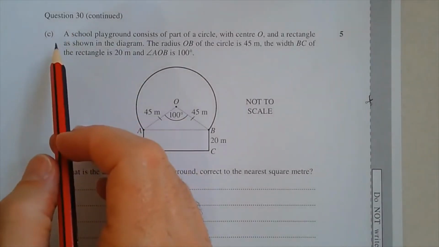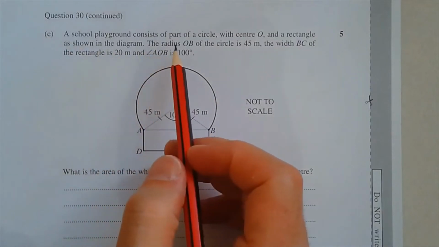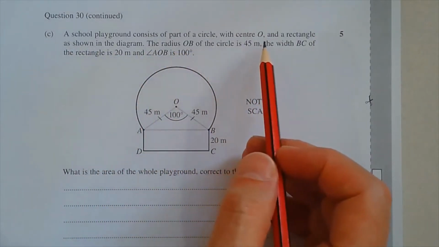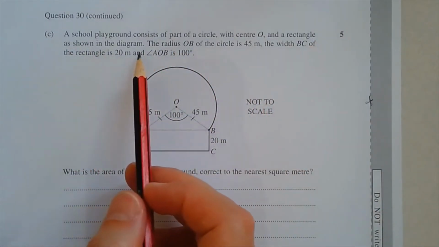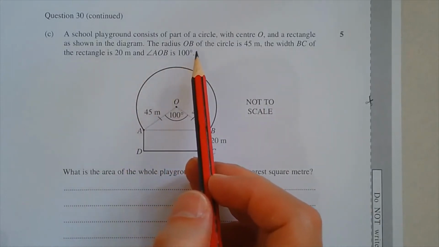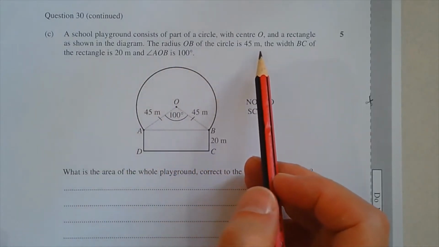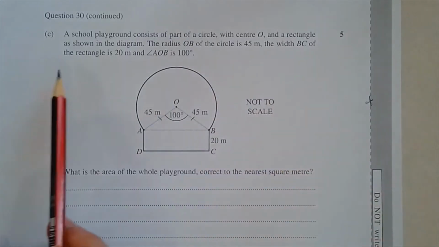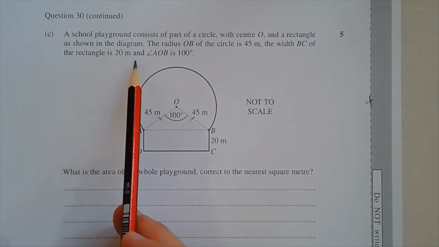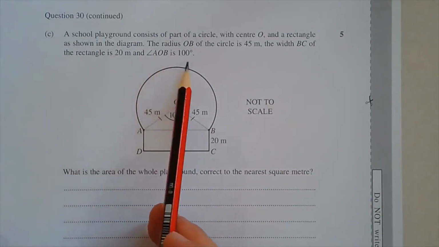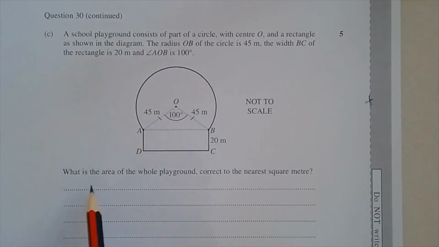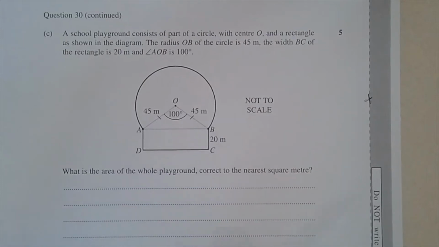Question 30C. A school playground consists of part of a circle with center O and a rectangle as shown in the diagram. The radius OB of the circle is 45 meters. The width BC of the rectangle is 20 meters, and angle AOB is 100 degrees. What is the area of the whole playground? Correct to the nearest square meter.